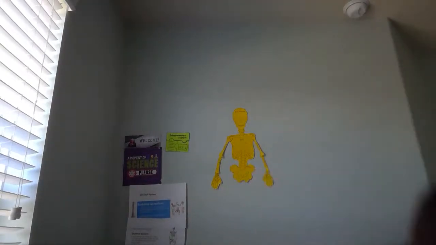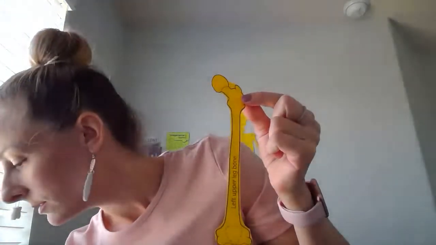Now we need these very, very large bones. What do we call this bone? Now remember, bones are organs. Bones are organs. Yes, the femur. The femur. The largest bone in your body.